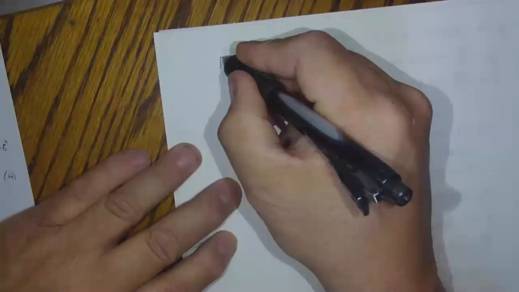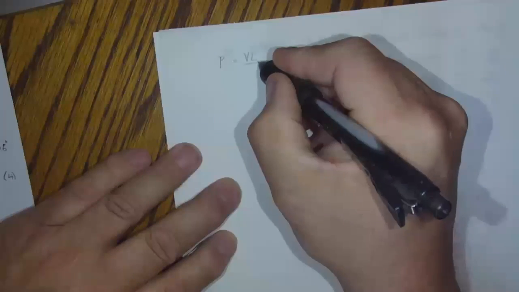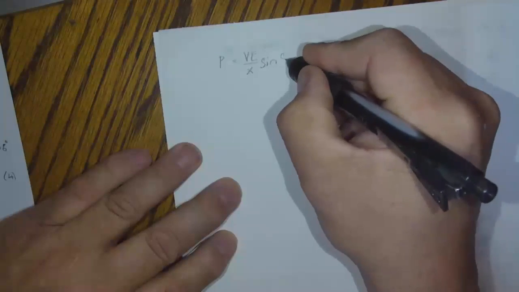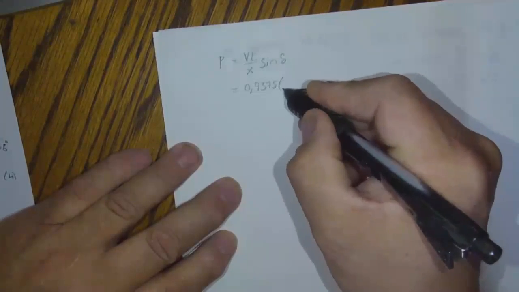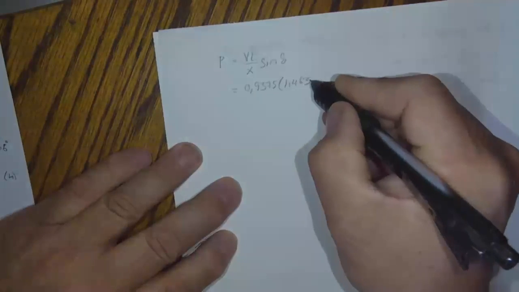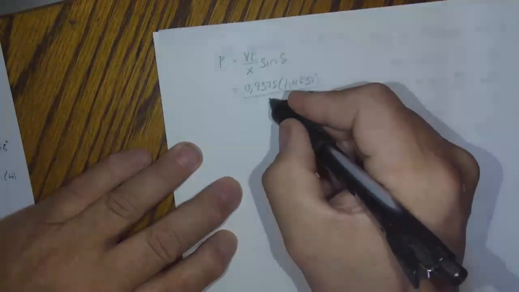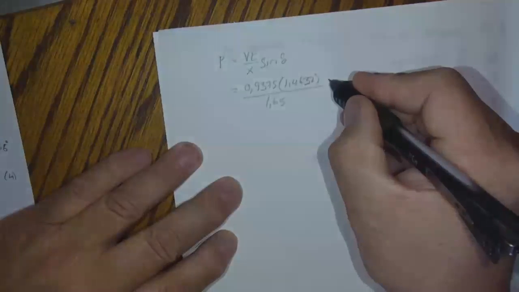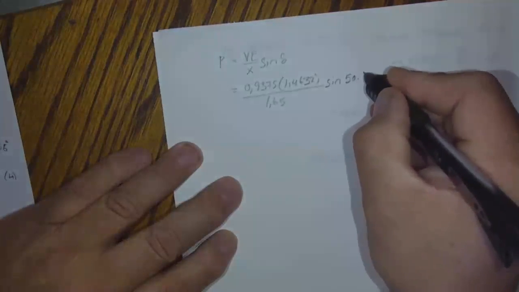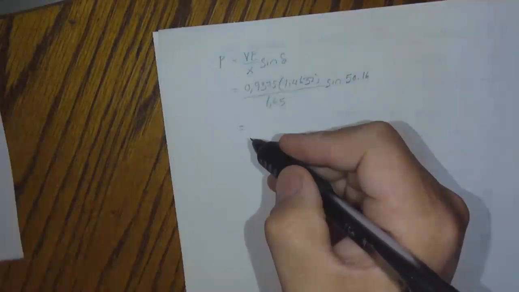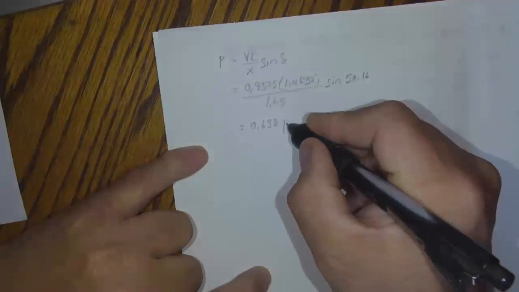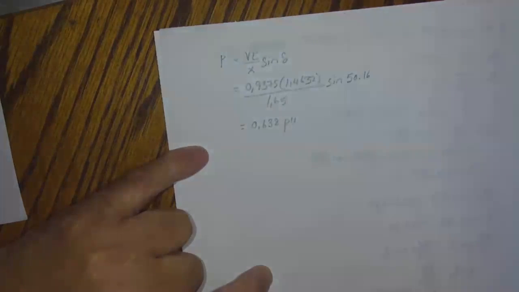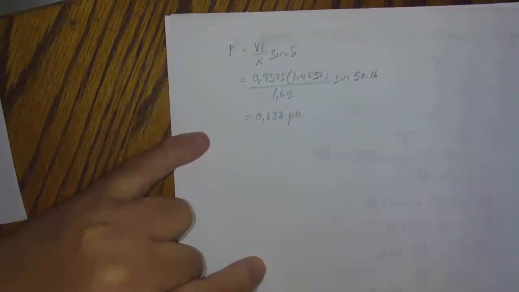So now the power, P is VE over X sine delta, 0.9375 times 1.4632 over 1.65 times sine of 50.16. That gives us 0.638 per unit. Okay.